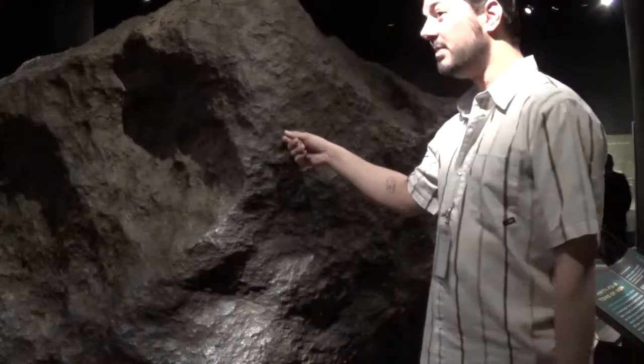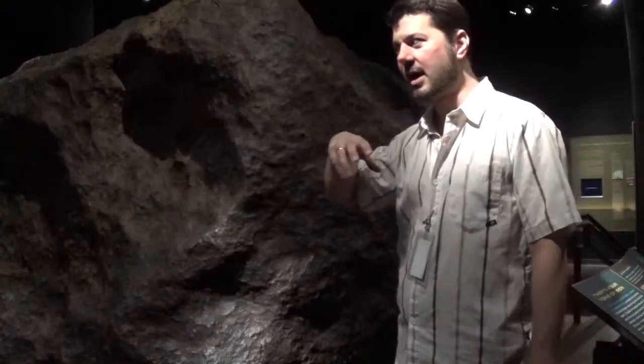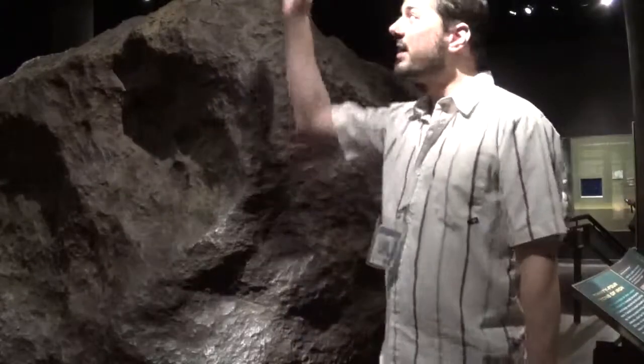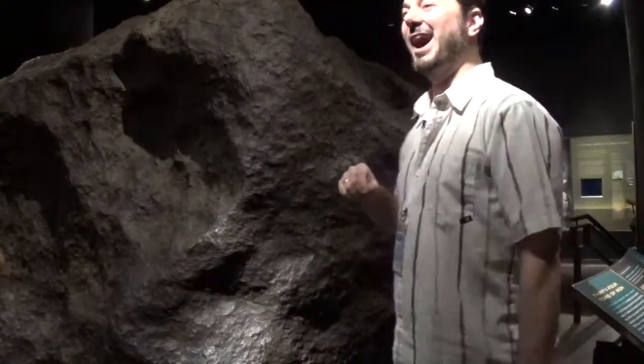This thing, before it landed on Earth, was called something else. Before it fell through the sky, it had a different name. Do you know what it might have been called? A shooting star? Well, when it falls, that's when it's called a shooting star or a meteor, right? Not a meteorite, a meteor, right?